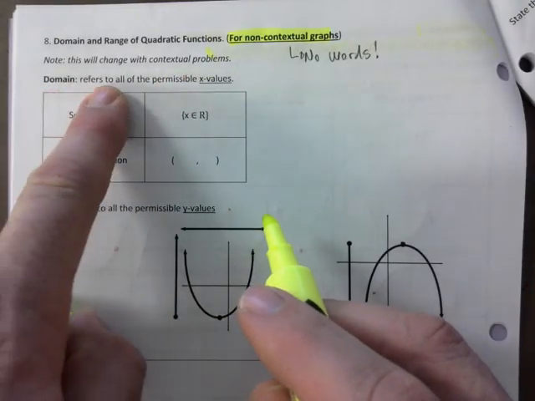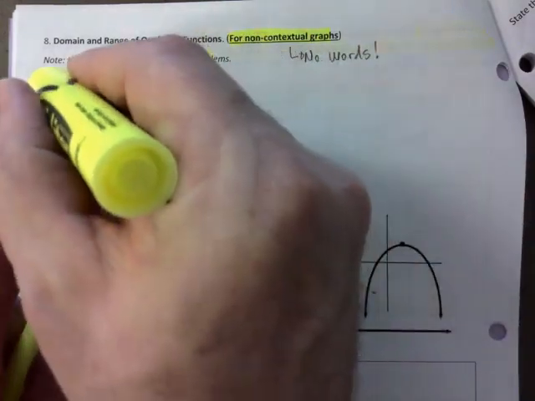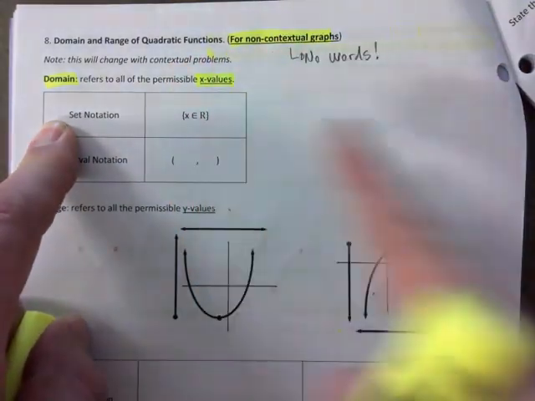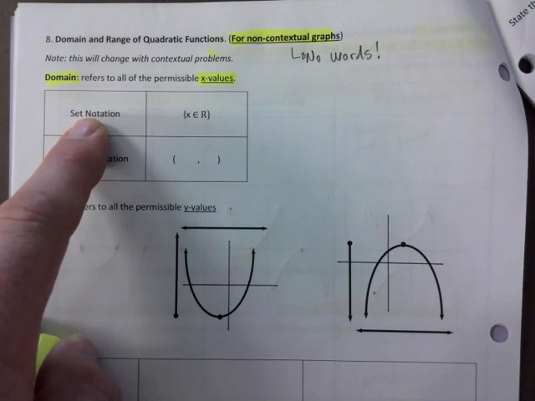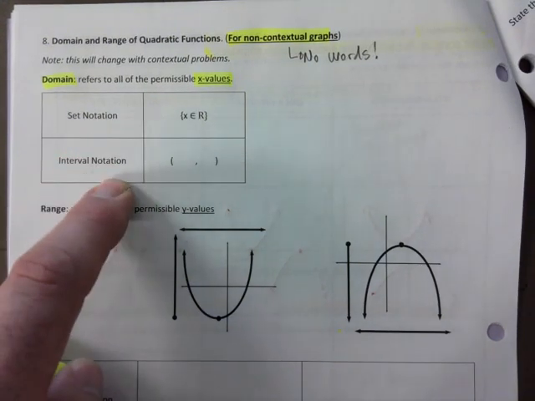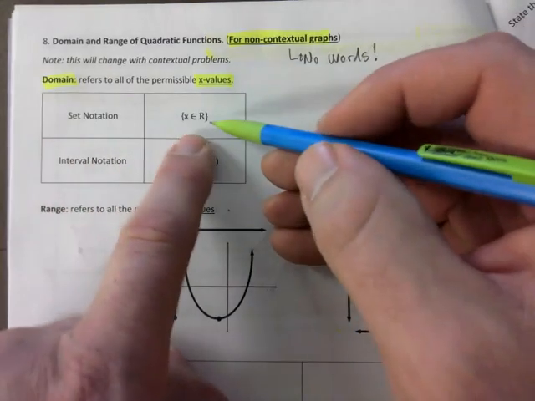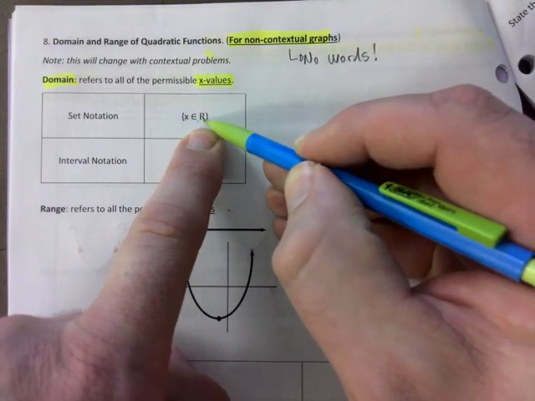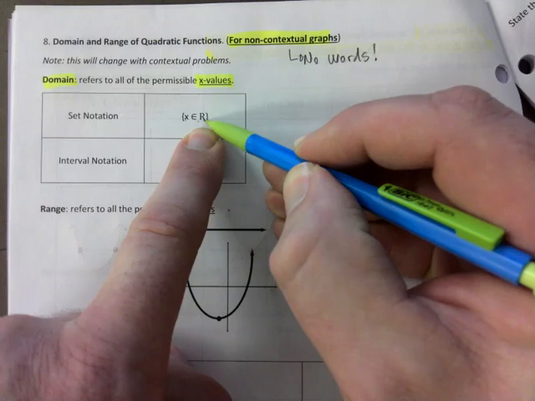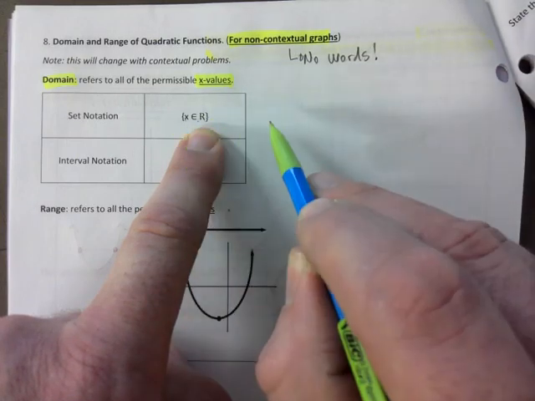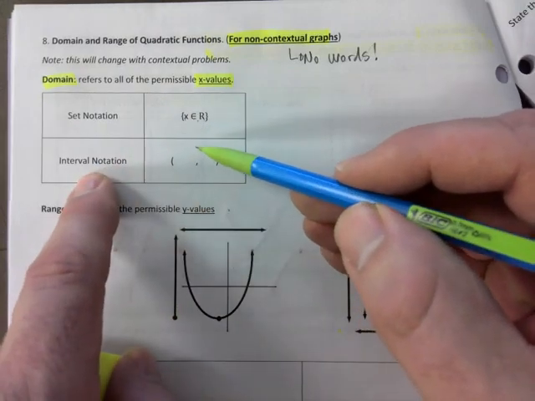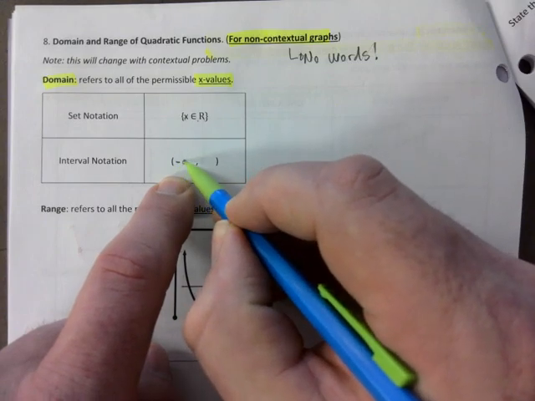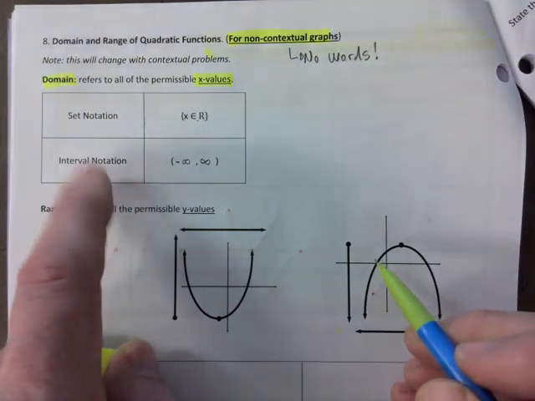So domain refers to all permissible x values, right? If you think of domain, you're thinking of the x values. You're thinking sideways. There are two ways to have notation for domain. Set notation, when it's not a word problem, is just going to be this: x is part of all real numbers, so anything goes, decimals, it goes from negative infinity all the way to positive infinity. Interval notation goes like this: you go from negative infinity to positive infinity. That's interval notation.